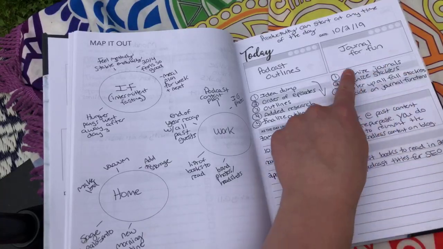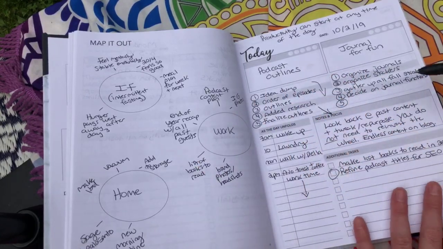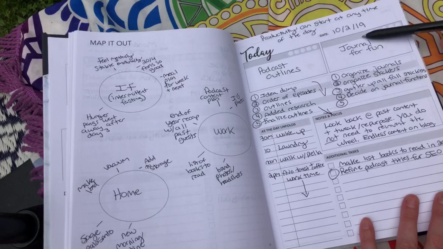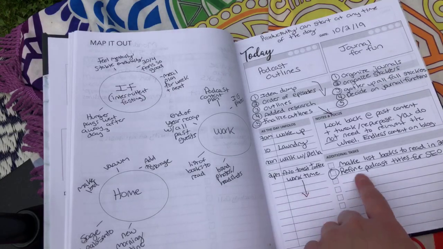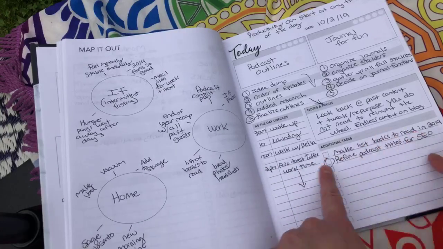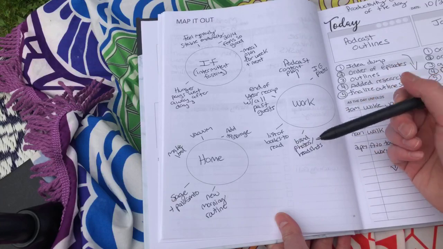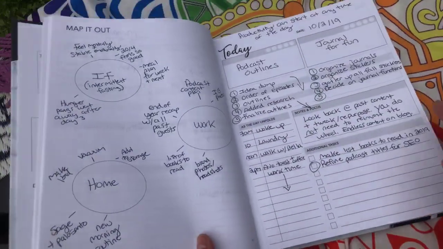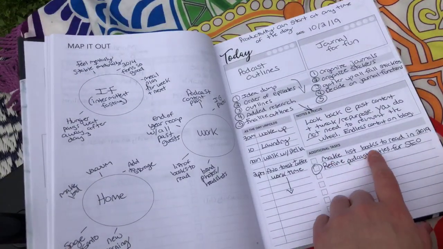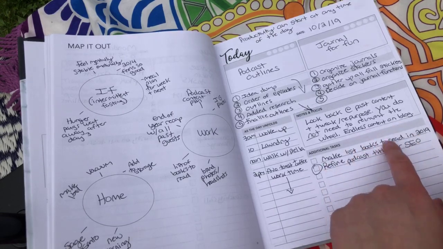But this really helps me. So now I know tonight, when I'm in my like self-care fun time in the evening, these are the things I want to do. And then that's going to allow for that to happen. And then again, I have additional tasks down here. So this task is actually something that came over from here, right? So I had, on the work section, I had list of books to read. So I actually added that as a task in here. Make list of books to read in 2019. And this is specifically for my business.